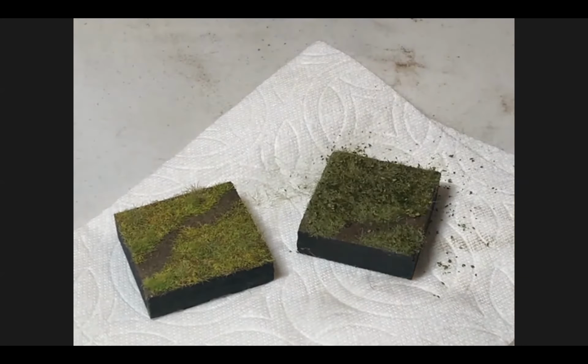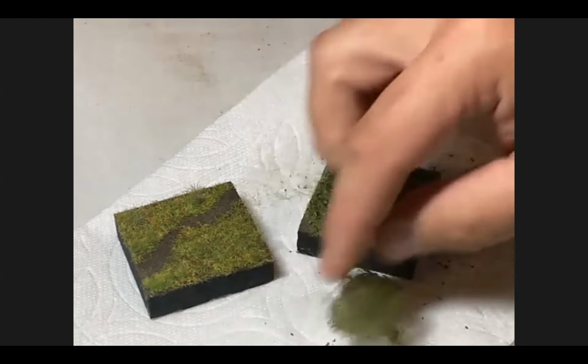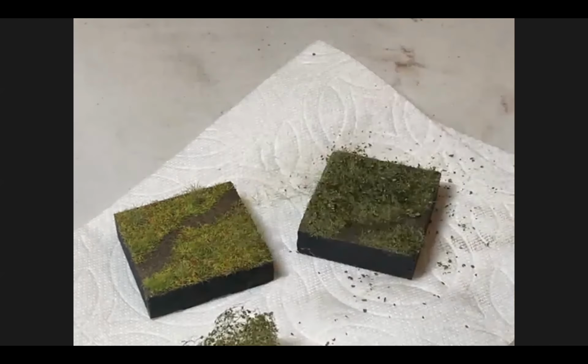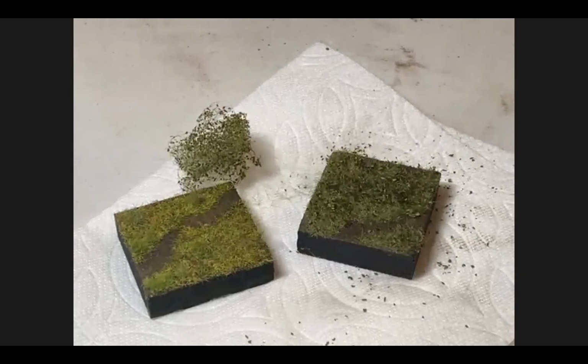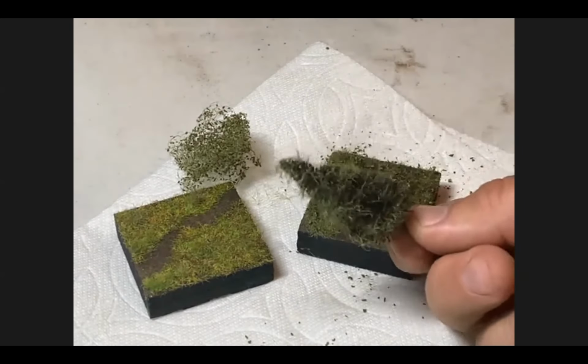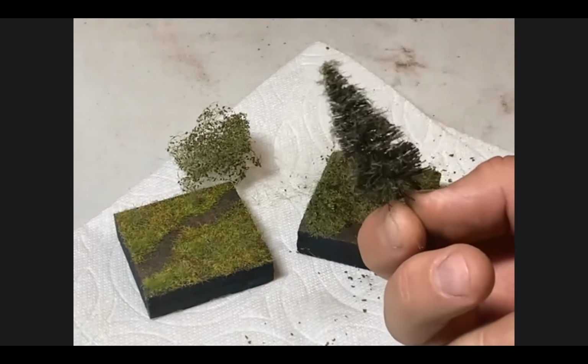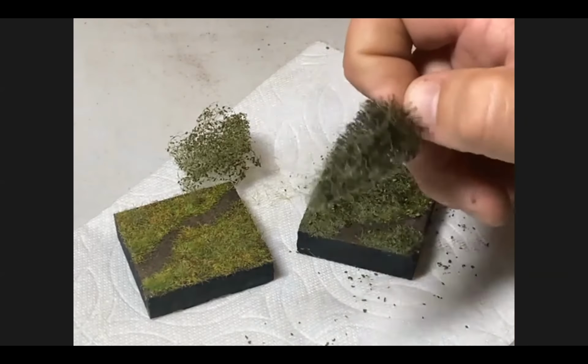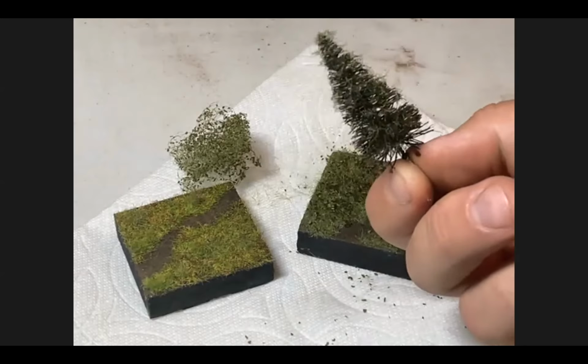So for these two, I've got pre-made bushes for one. See a little pre-made bush, and then I took these little trees from the Wish app, which are the crappiest little trees.